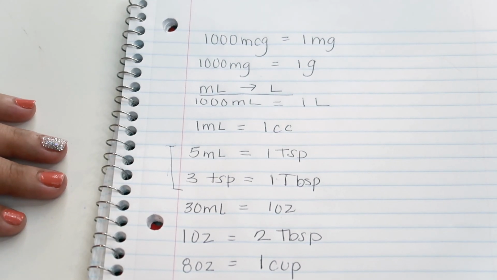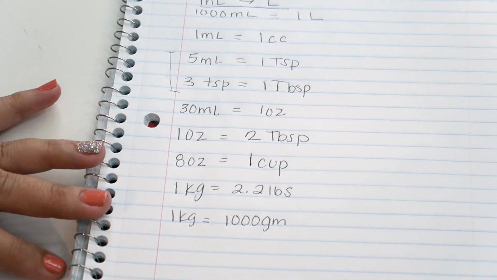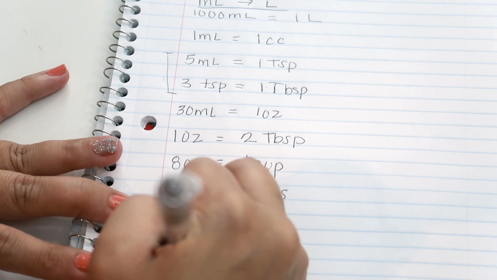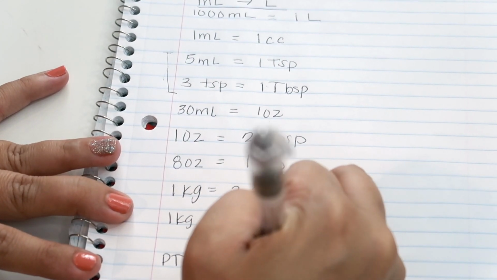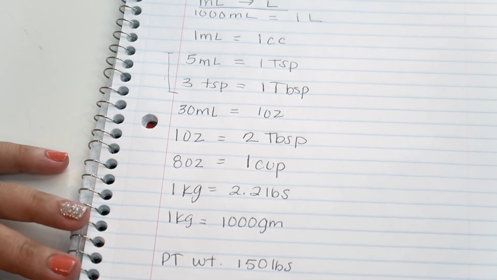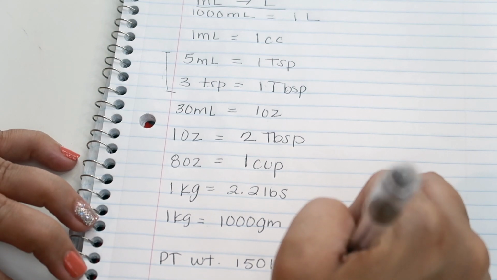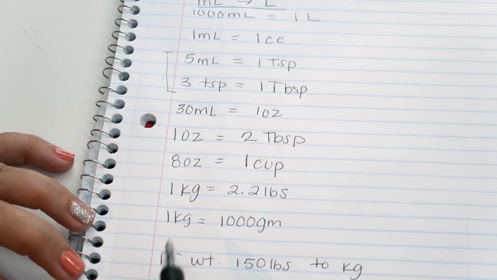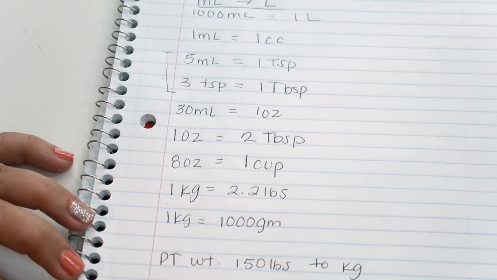So let's just go ahead and do something very basic. We're going to do converting pounds to kilograms. Say you have a patient that weighs 150 pounds, and they want you to convert to kilograms. So you have your conversion already ready to go. You know what you need to do. You know that 2.2 pounds equals 1 kilogram.